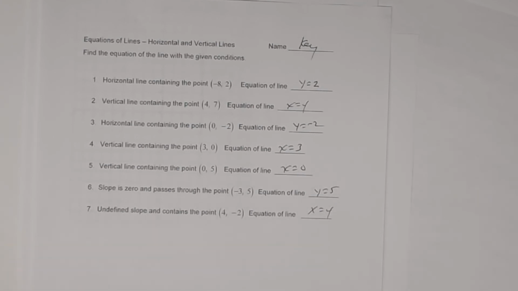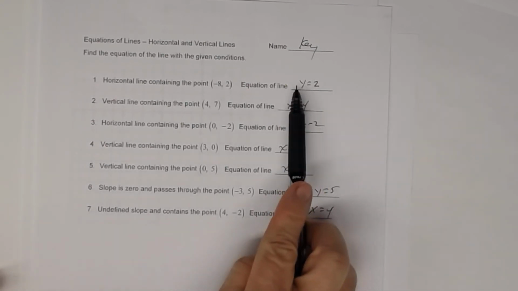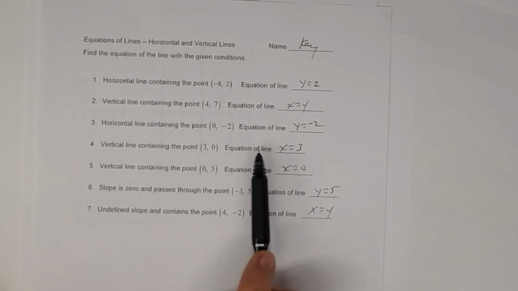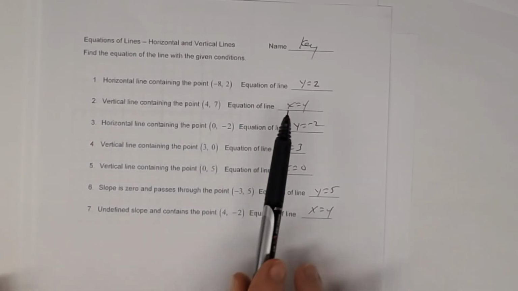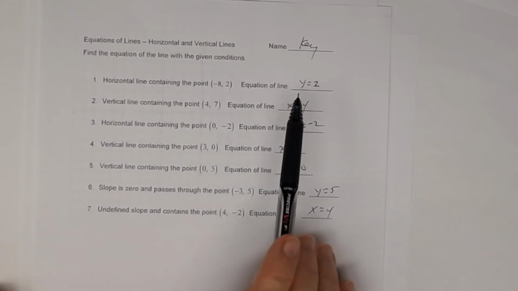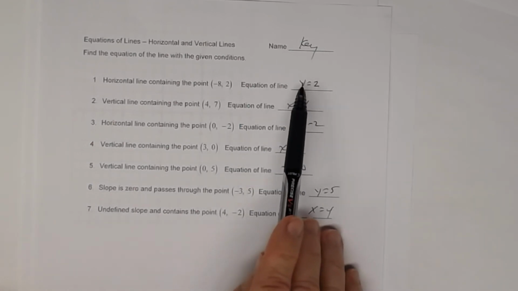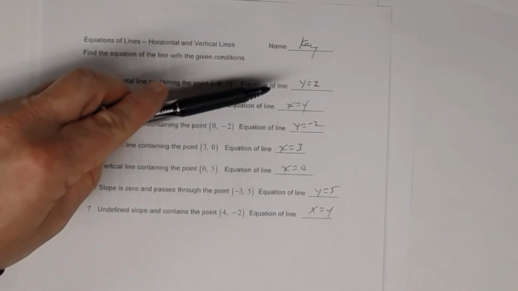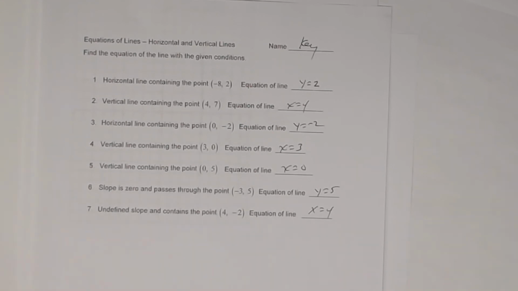Oh, and also notice that whenever we're talking about a horizontal or vertical line, you don't see two variables. You only see the variable y or the variable x. And when writing it, we prefer to get the variable by itself. All right, so that is the key to this worksheet.